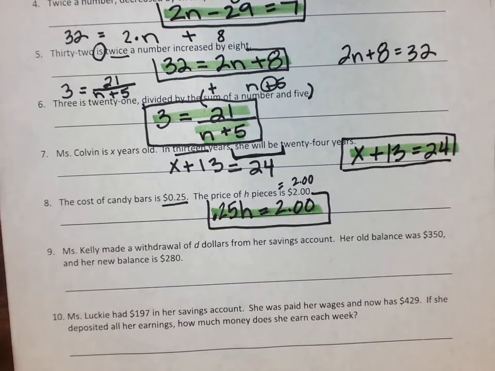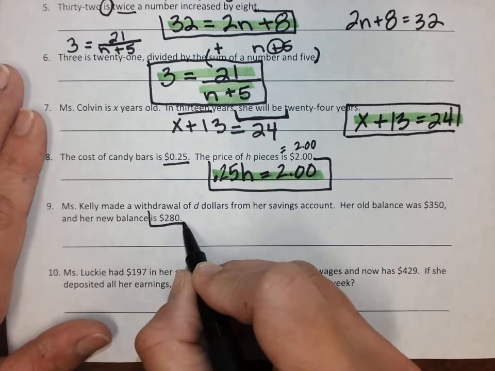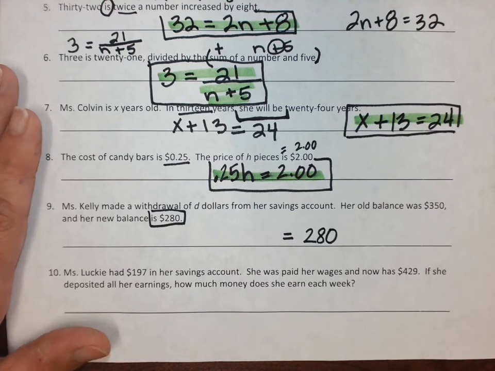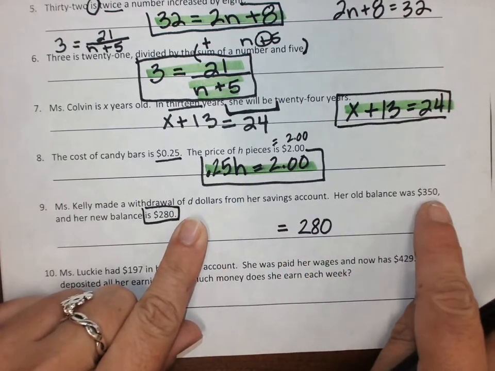All right, I'm starting in number 9. Miss Kelly made a withdrawal of $d from her savings account. Her old balance was $350, and her new balance is $280. Do you see my is 280? So I know it's all going to equal 280. Now, I don't know how much money I take, $d, but I know how much I started with.